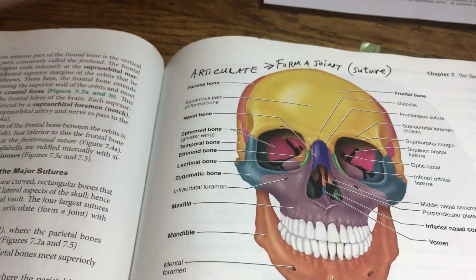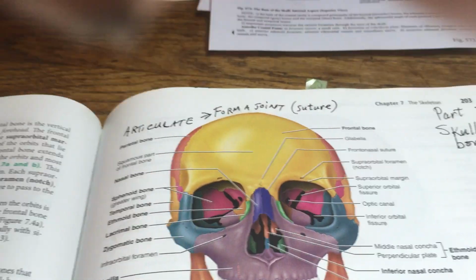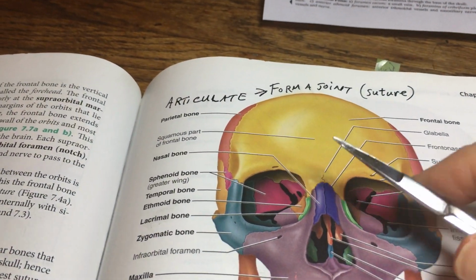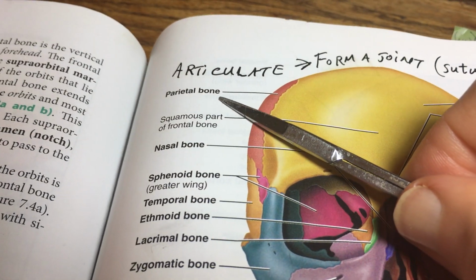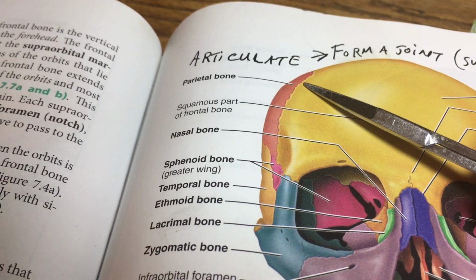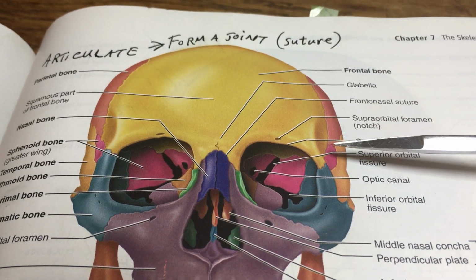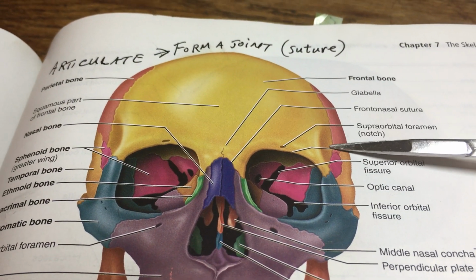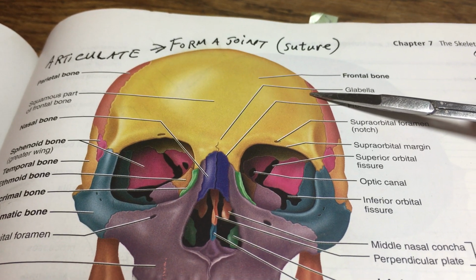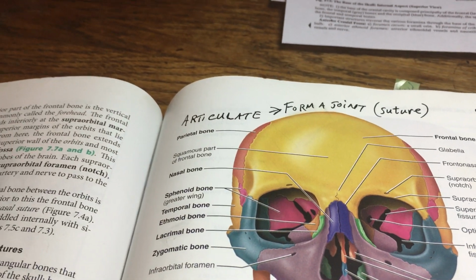Let's continue on with this view, except I'm going to digress here just for a moment, and I'm going to bring this to your attention, that we have a parietal bone and we have a frontal bone, and we have a classic suture right there and right here. And that's actually referred to as the coronal suture. And we have another view of it that's coming up.